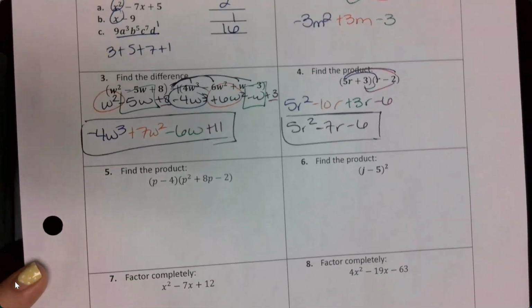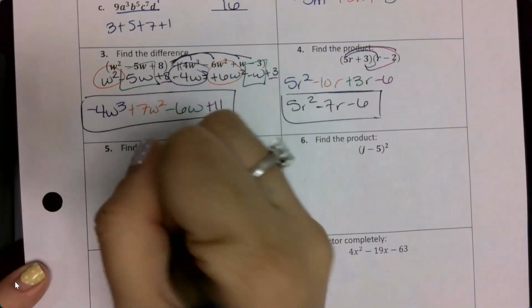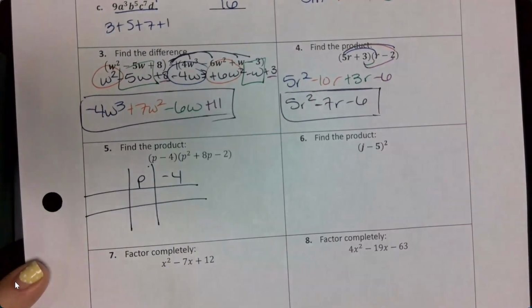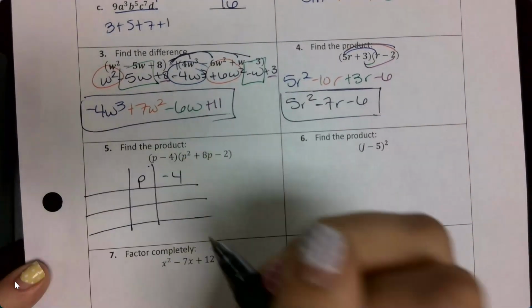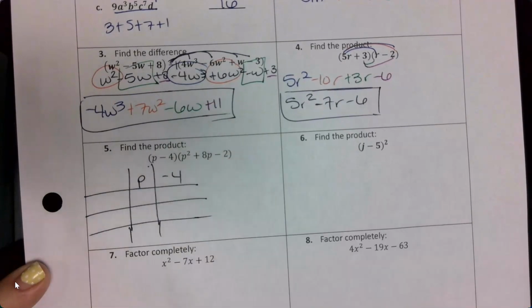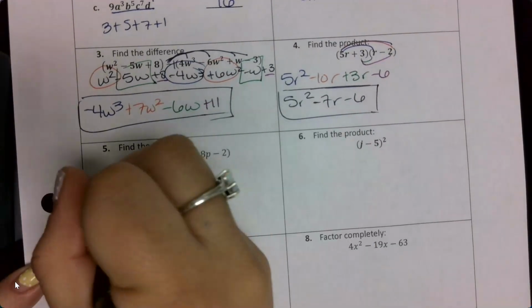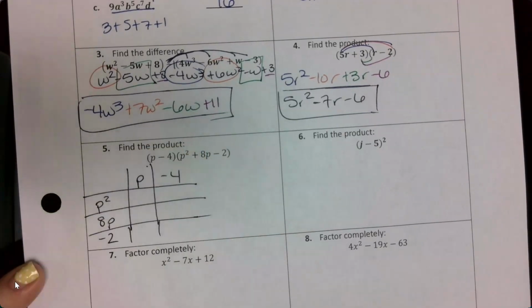Number 5 wants me to find the product. I'm going to use the box method here. So each of my terms is going to get written in a box. I need one more on the bottom. And then same thing for my second polynomial. I'm going to write each of those in a box, and I want to keep the signs with them. So if they're negative, I keep it negative.